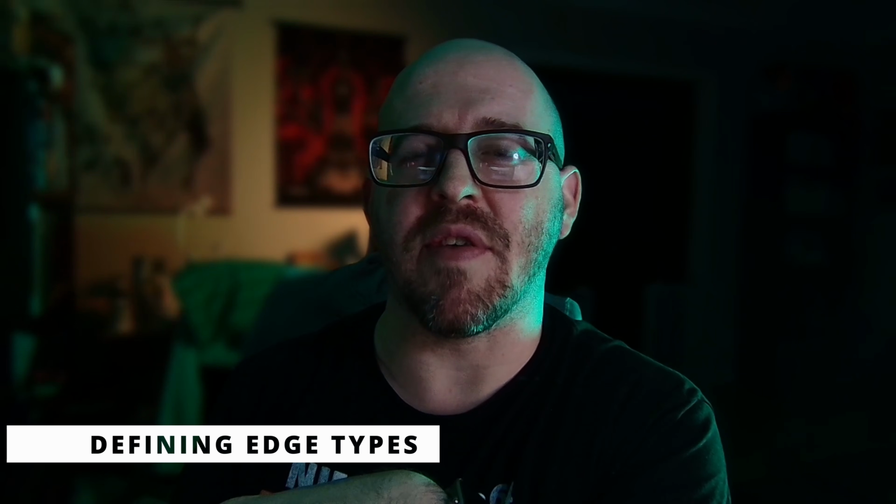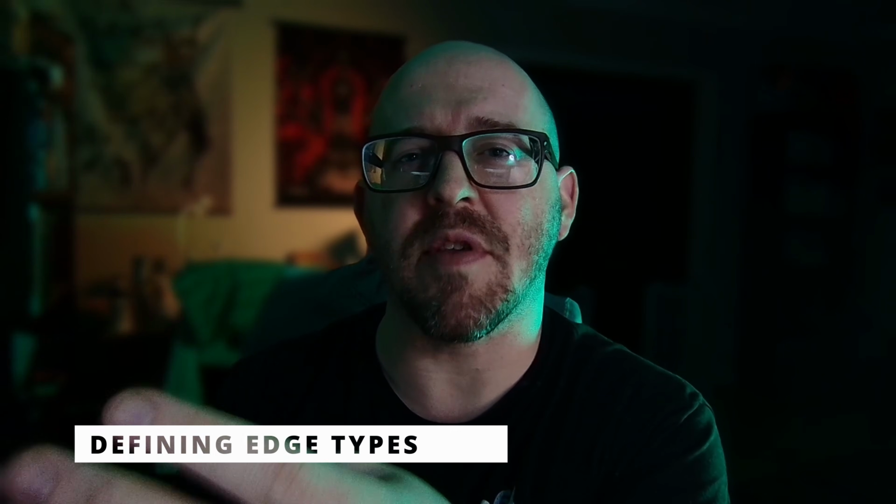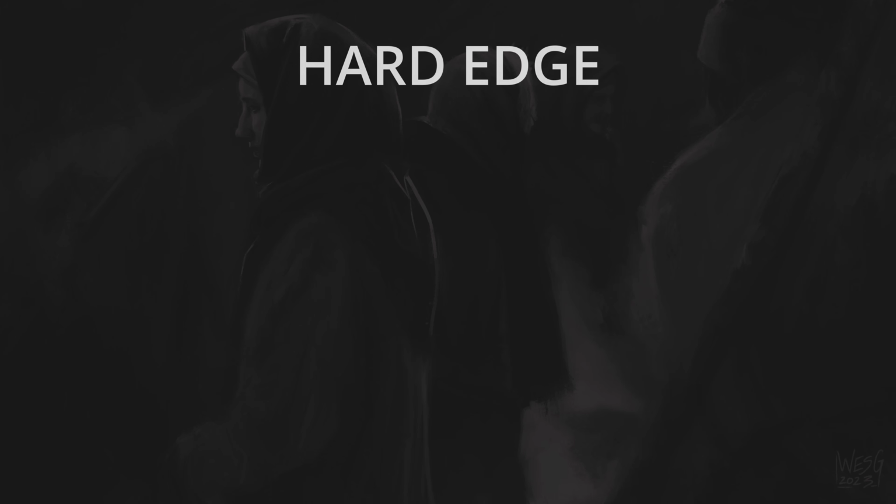Now, it might seem obvious, but there's actually three types of edges I want to talk about. So I'm going to put up a graphic here, and I'm going to put each definition up for what our edges are going to be while we cover them. The first one, and the most popular one, I would say, is going to be your hard edge or your sharp edge. Whatever you feel like calling it, people know what this is.